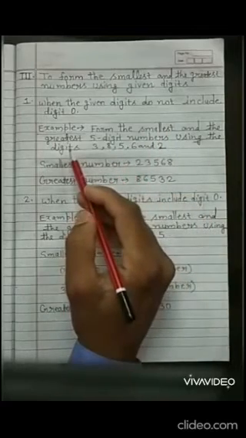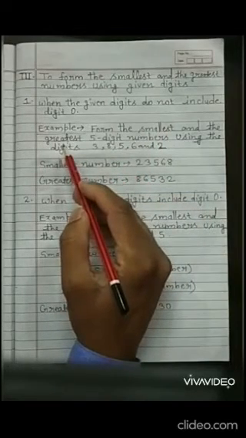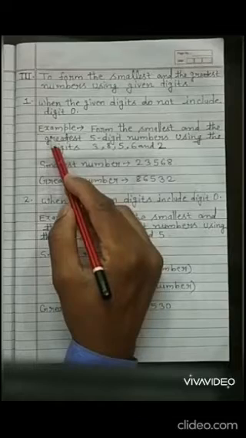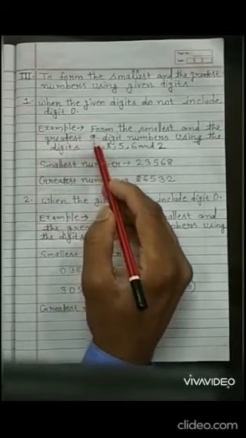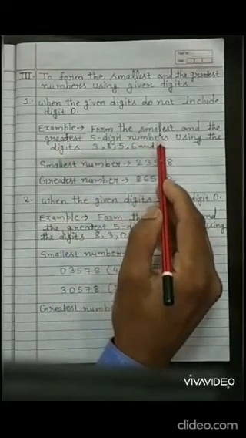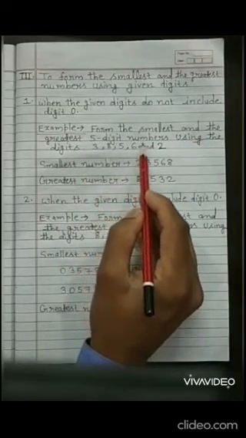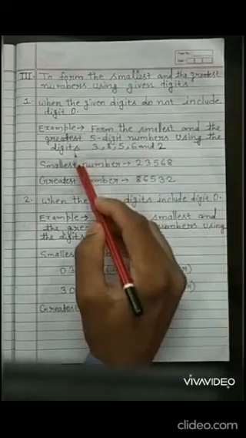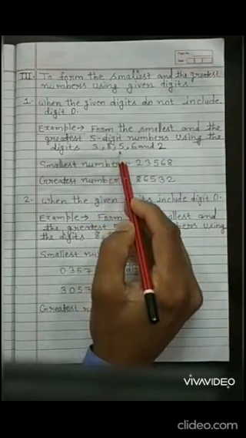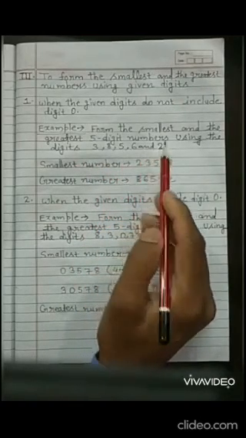We will understand this through an example. Form the smallest and the greatest 5-digit numbers using the digits 3, 8, 5, 6 and 2.